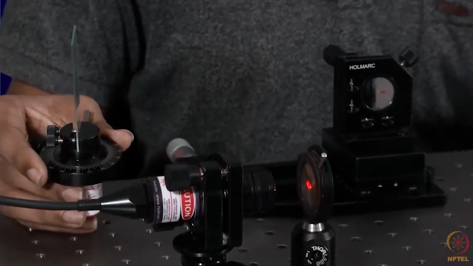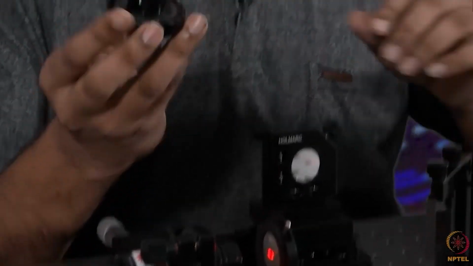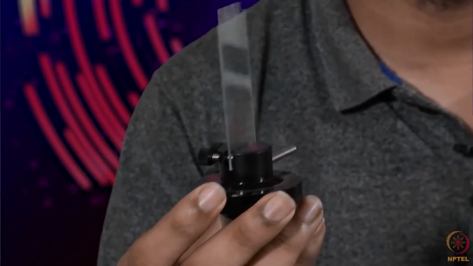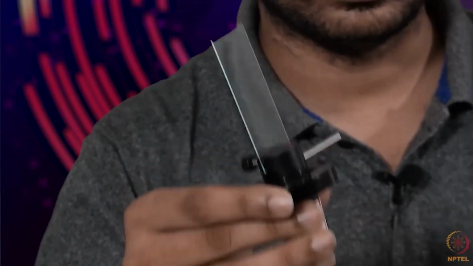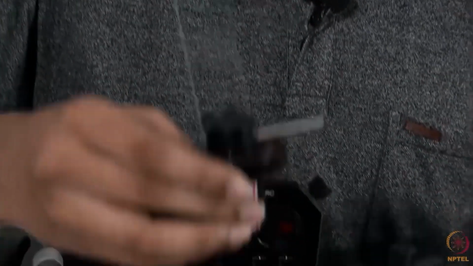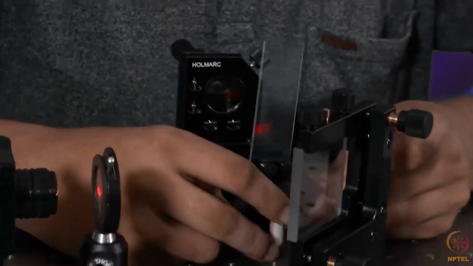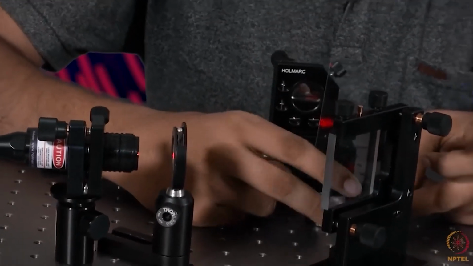The next experiment we will be doing is measuring the refractive index of the glass slide. This is the glass slide you see here, which I mentioned has a thickness of 1.1 millimeter. I will place this glass slide in one of the paths. Here I am mounting the glass slide on one of the arms.